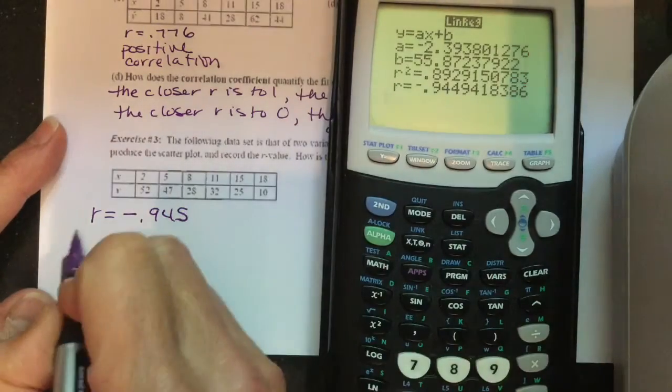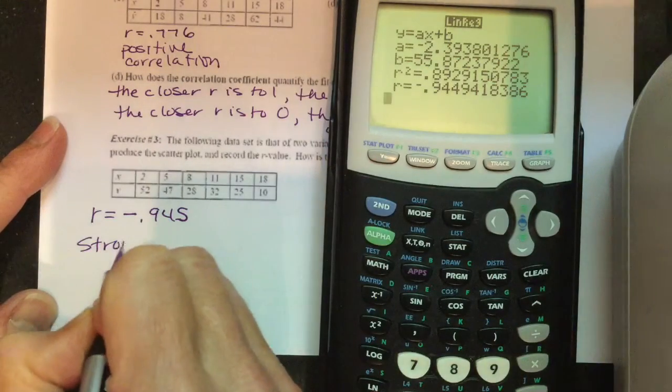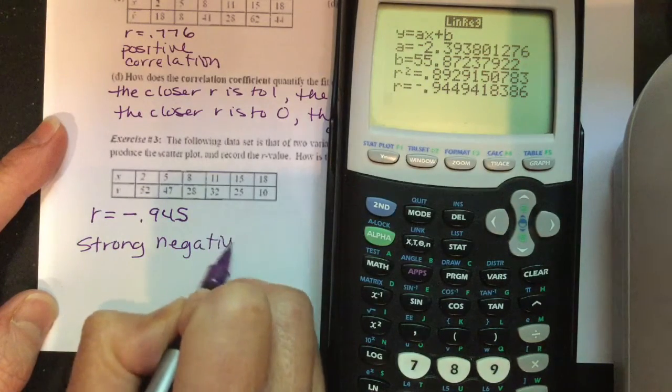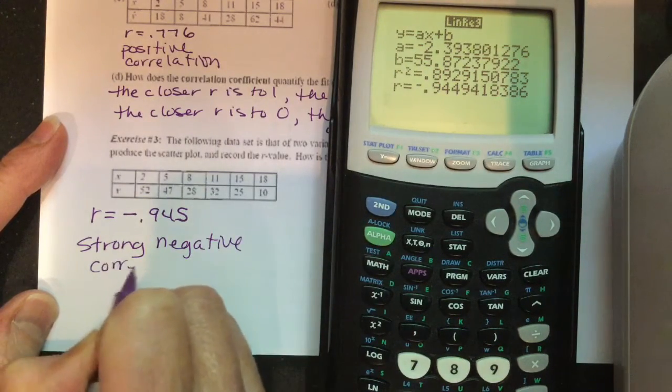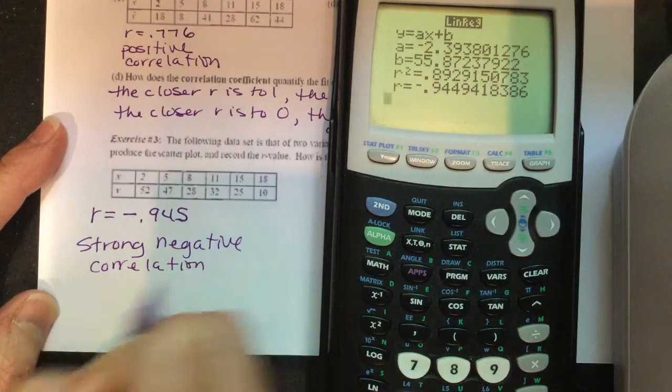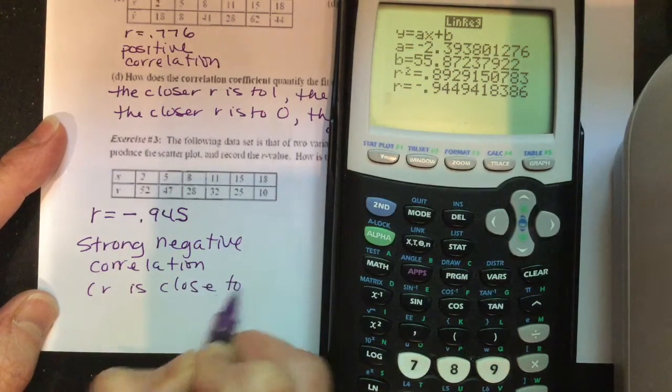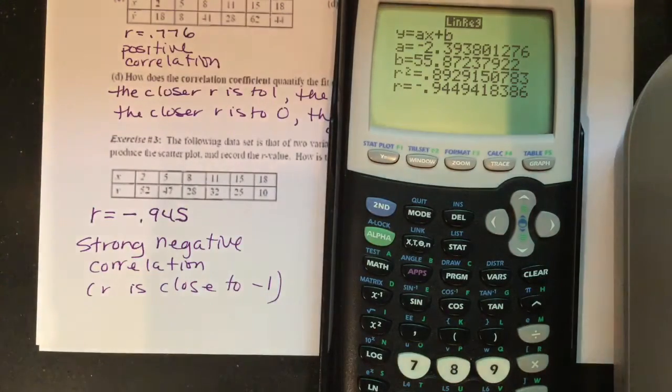Okay, so this is telling us it's pretty close to -1, right? So it's a strong negative correlation. R is close to -1.